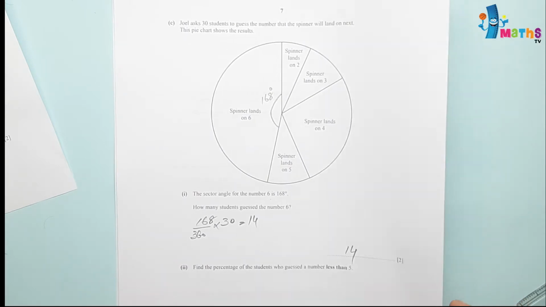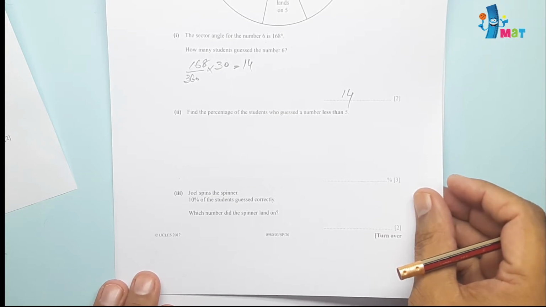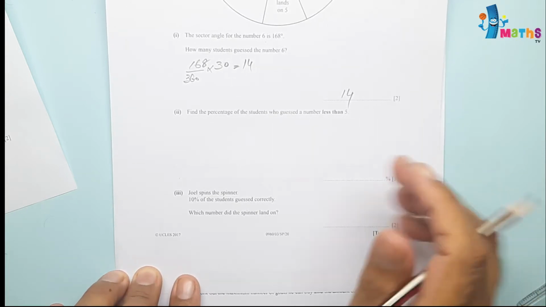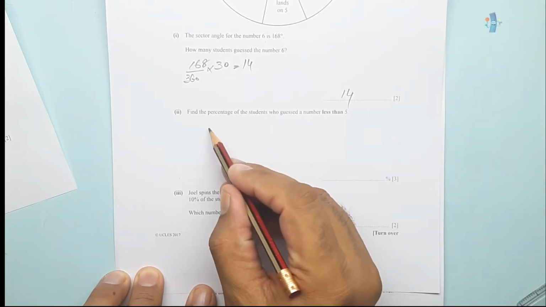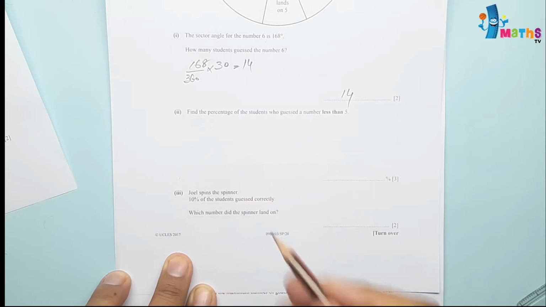The next second part, find the percentage of students who guessed a number less than 5. So 157 angle, if we check, that will be 157.